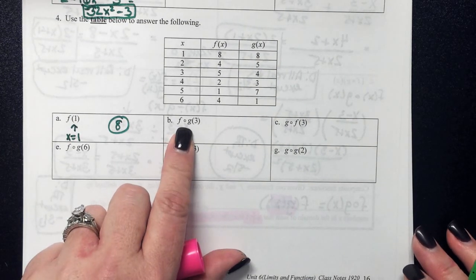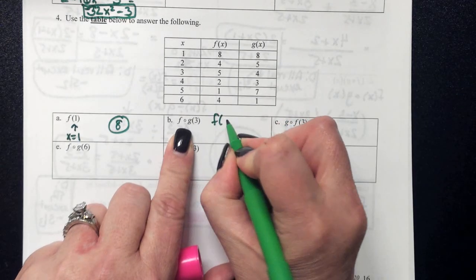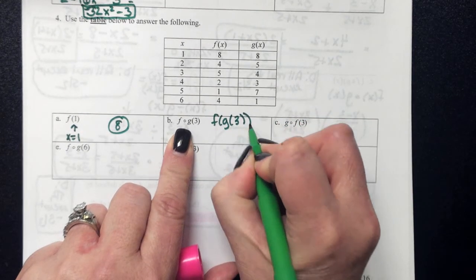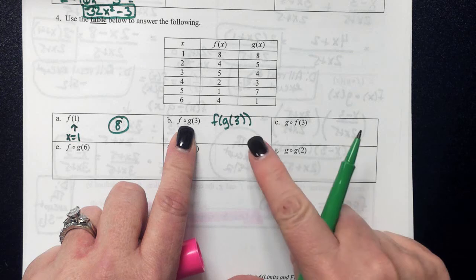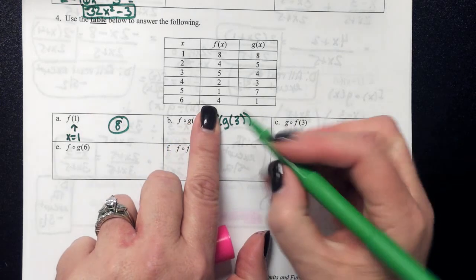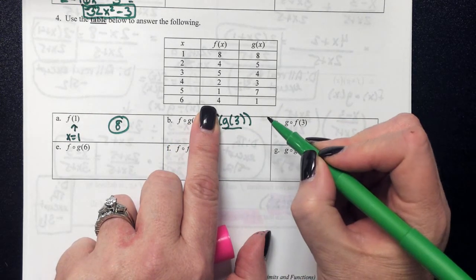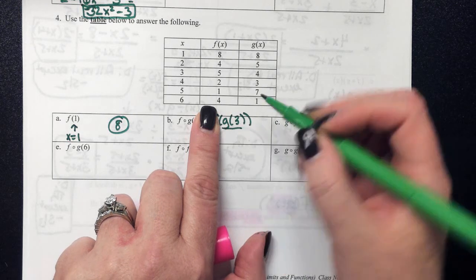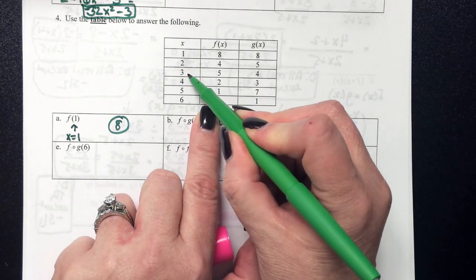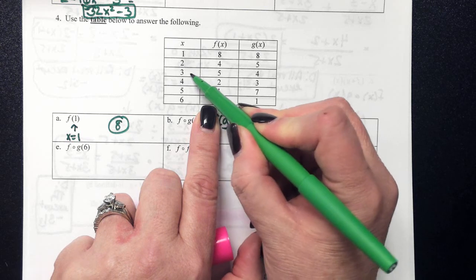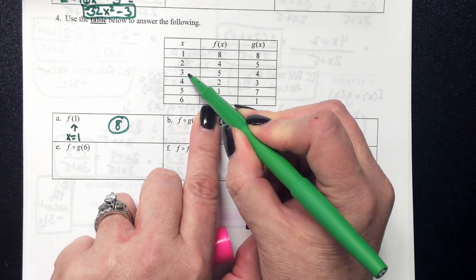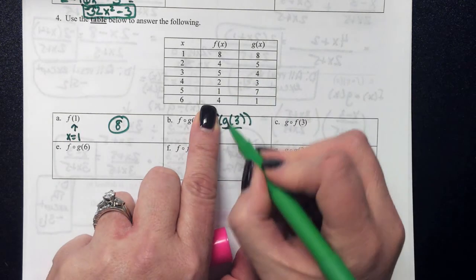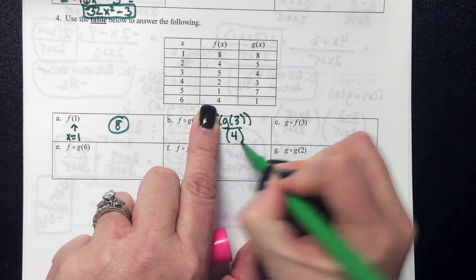Again, f of g of 3, this is a composition. Remember, when you do composition of functions, you always work inside out. So again, look at g of 3. Remember, 3 is your x value. So find where x is equal to 3 and tell me what the output is going to be for function g. The output is going to be what? 4. So g of 3 is 4.